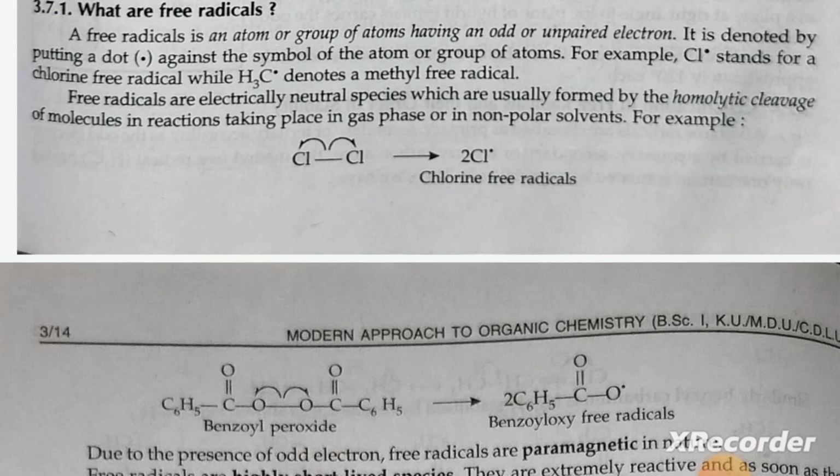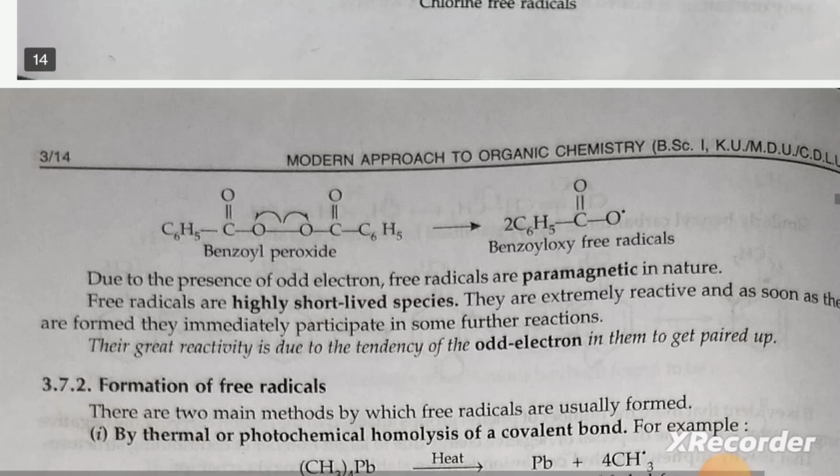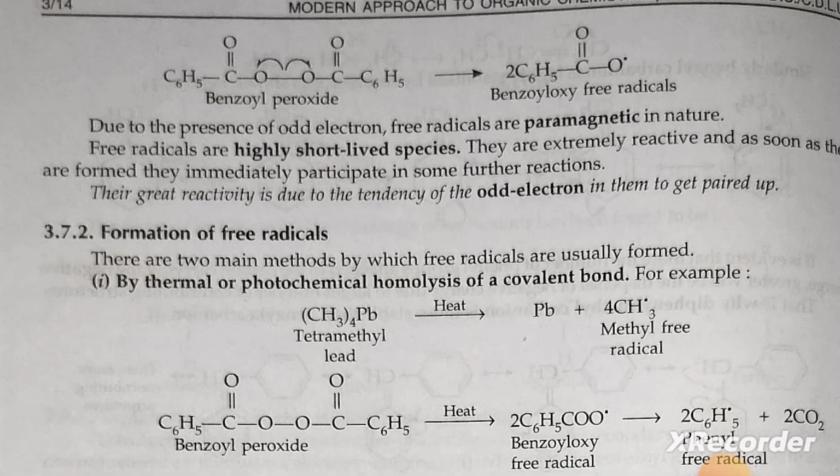For example, Cl-Cl gives rise to 2 chlorine free radicals. Benzoyl peroxide gives rise to benzoyloxy free radical. Due to the presence of an odd electron, free radicals are paramagnetic in nature. Free radicals are highly short-lived species. They are extremely reactive, and as soon as a product is formed, they immediately participate in some further reaction. Their greater reactivity is due to the tendency of the odd electron in them to get paired up.